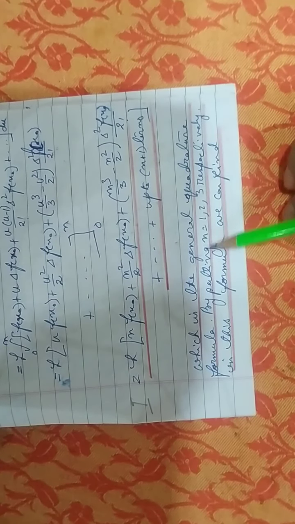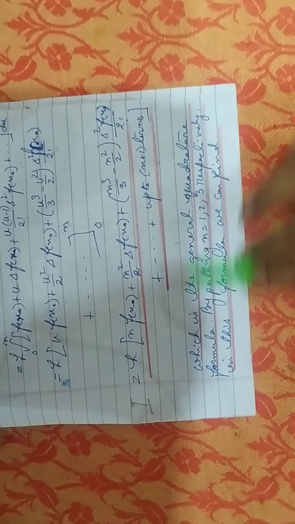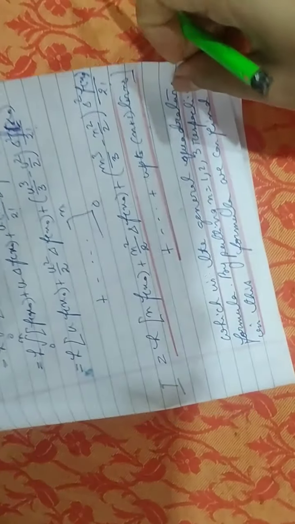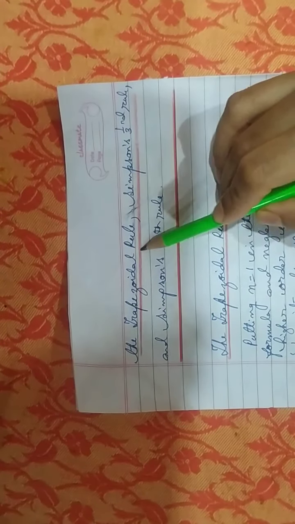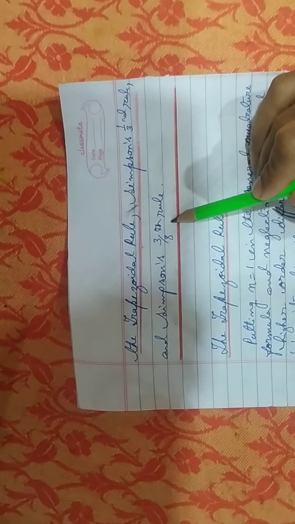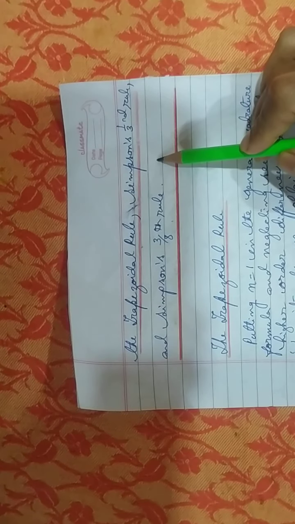Now, putting n equal to 1 to 3 respectively in this formula, we can find some other formulas through which we can find the values of numerical integration. The first method is the trapezoidal rule, second is Simpson's 1/3 rule, and third is Simpson's 3/8 rule. There are other methods also which are not required in your syllabus. So these methods we will discuss individually.